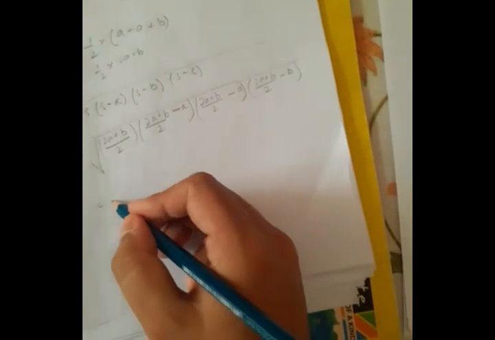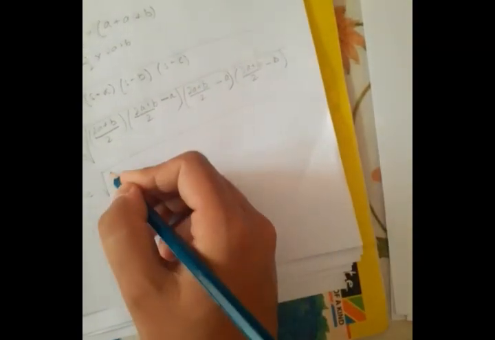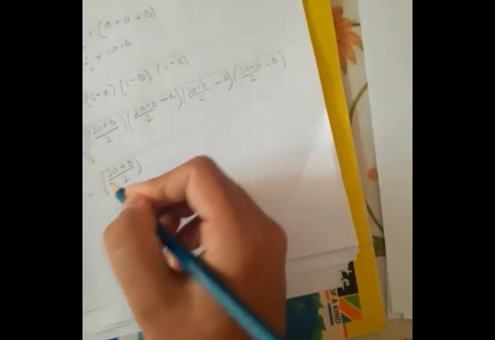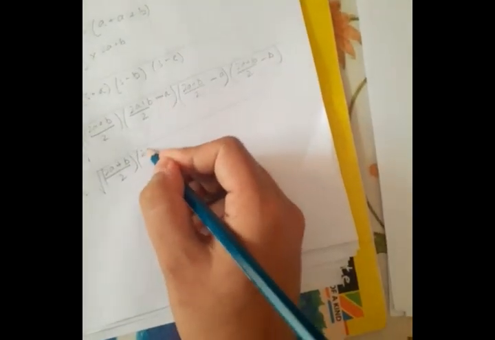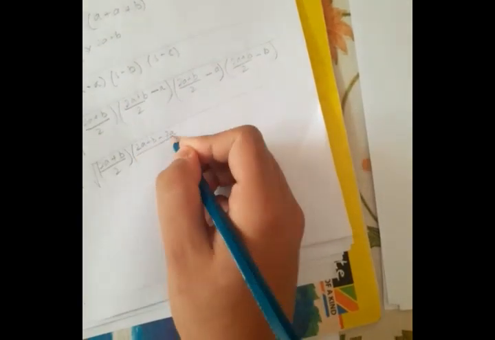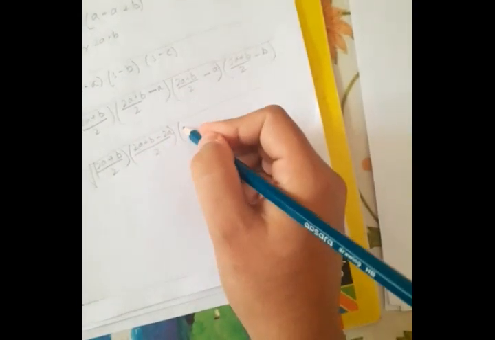Now let us simplify it, and be cautious during simplification. There is a proverb in Hindi, सावधानी हटी, दुर्घटना घटी. Not any kind of mishap, but it will compromise your marks.